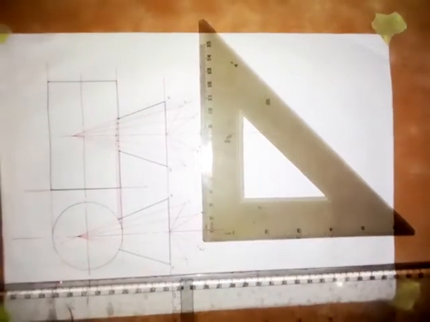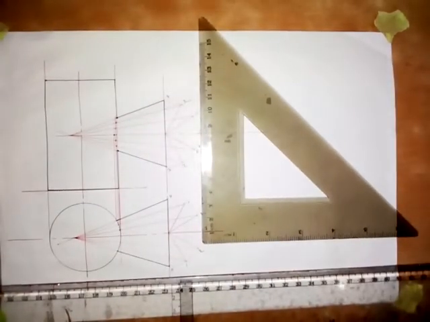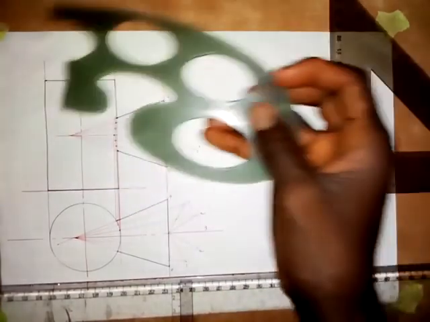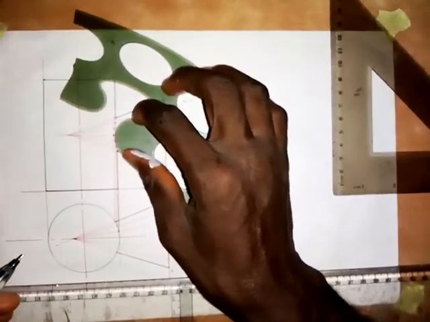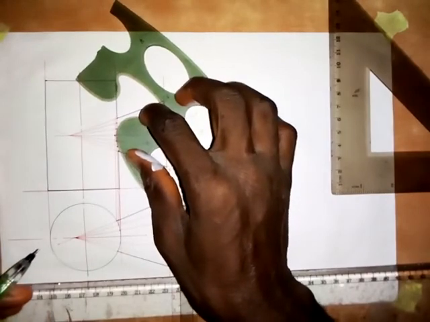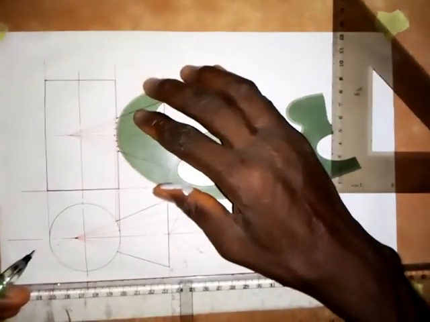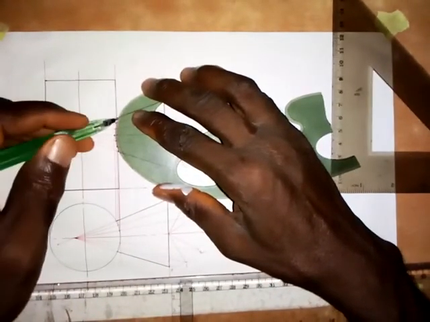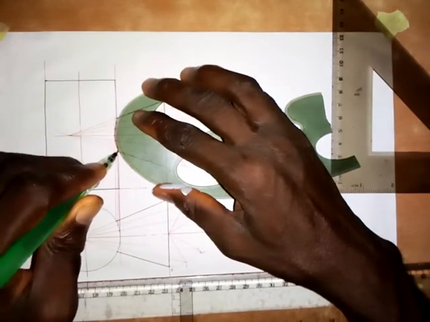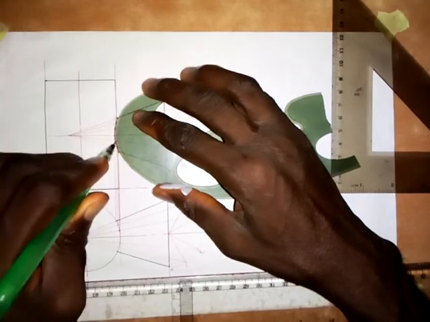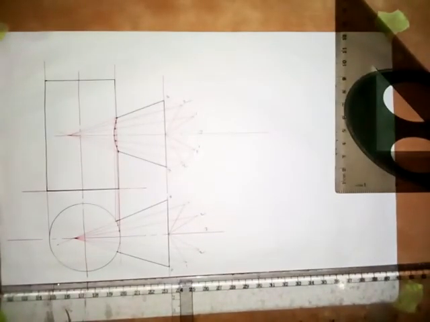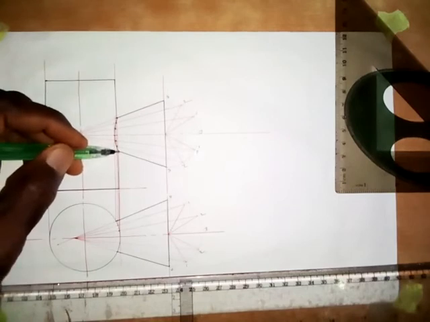Having gotten this point, we are going to join these points together with the use of a French curve. I need to get my French curve. So I'm going to join this together like this. Okay, so I need to join this together. So it goes like this. Here it is. Okay, so that's it. This is the curve of interpenetration that we are asked to produce.